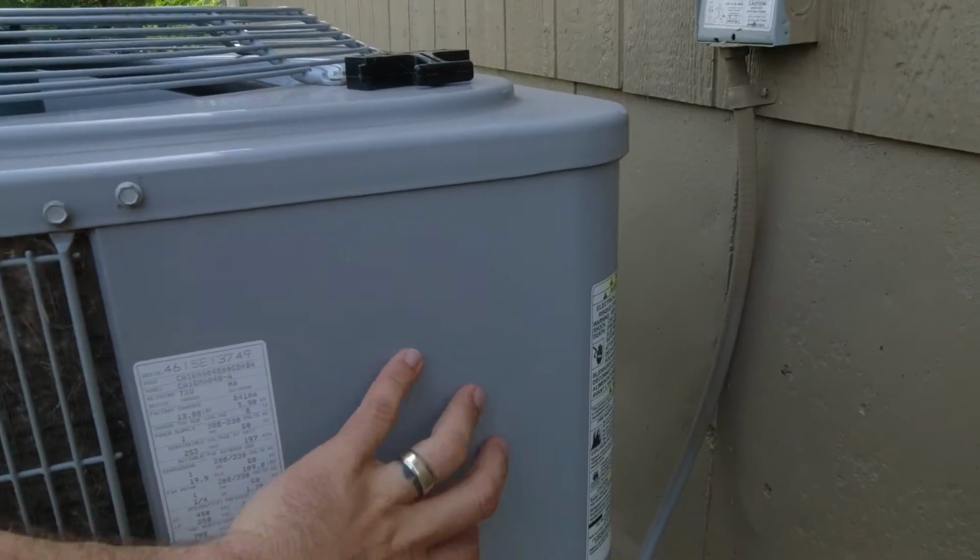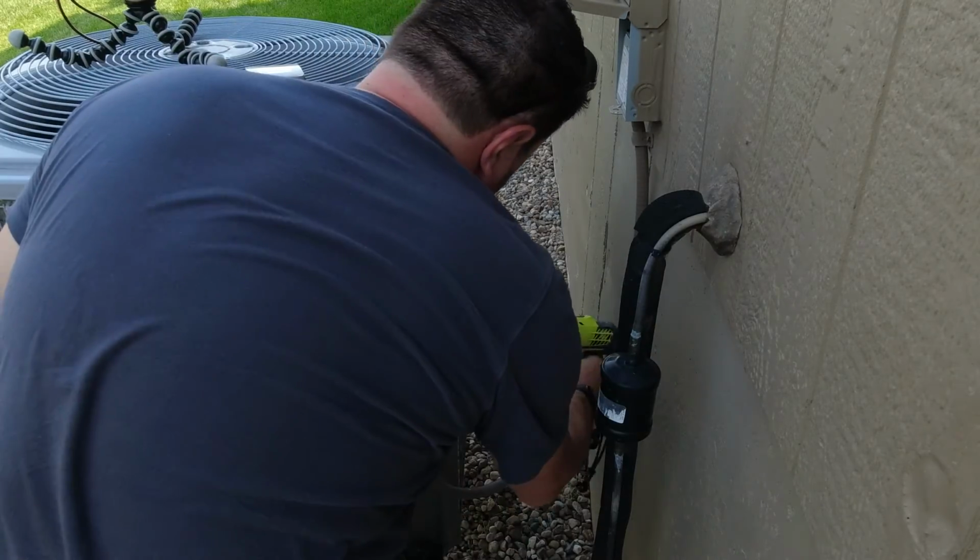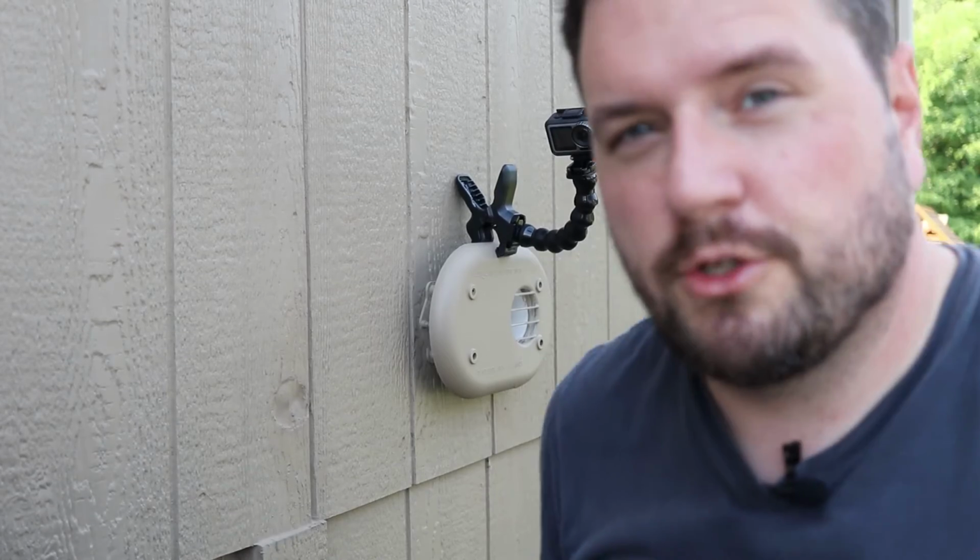So the next step we've got to do is take the panel off of here and get into where the electrical components are. So let me set this camera down, we'll get started with that. I've got a 5/16 inch bit on here. Make sure you put your screws in a safe place. All right, so let's get this panel off.